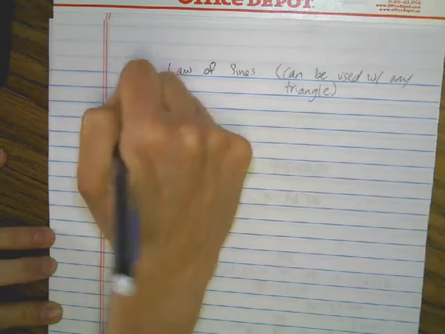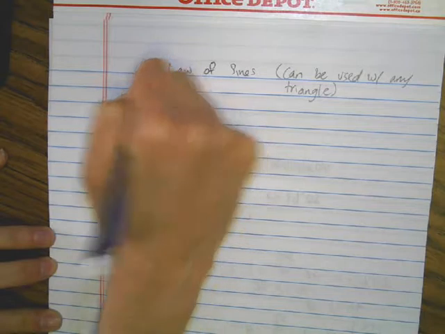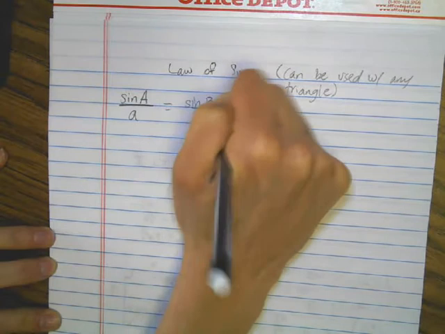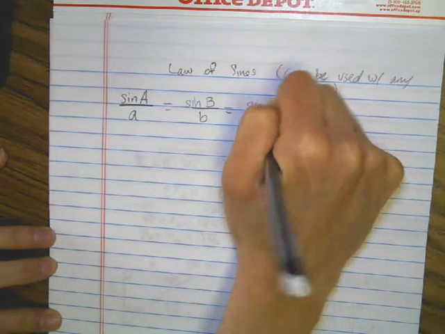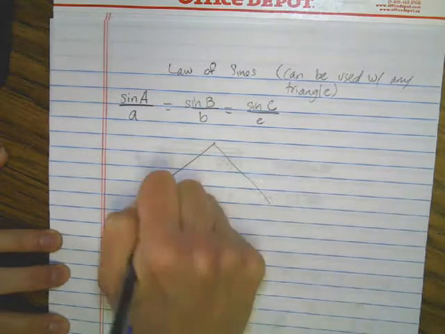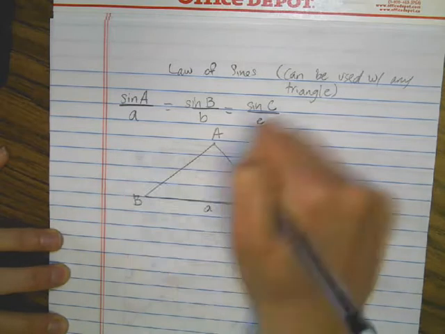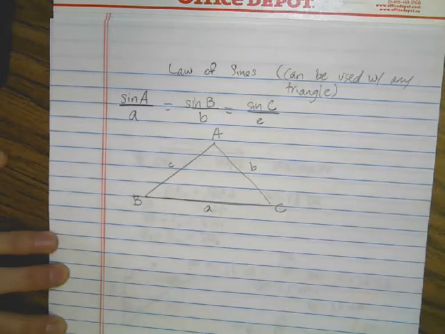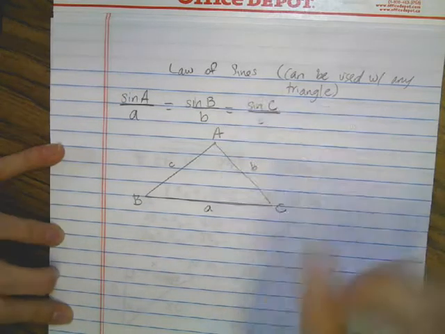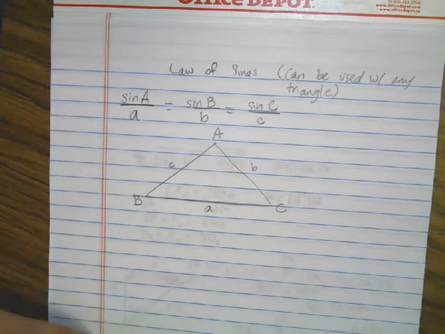The law of sines is listed in your book with sine of alpha, but I'm going to change it to sine of A over a equals sine of B over b, which equals sine of C over c. I'm just going to draw a random triangle. Capital A is always across from little a, B is always across from little b, and C is always across from little c. Does it matter as long as they're across from each other? No, it doesn't matter as long as they're across from each other.